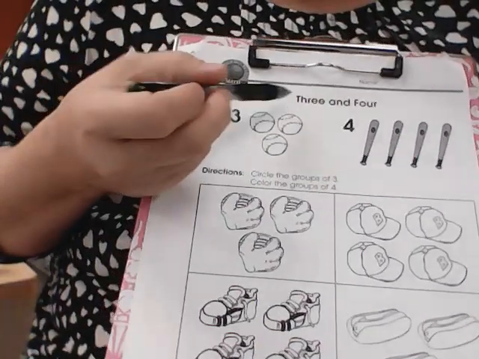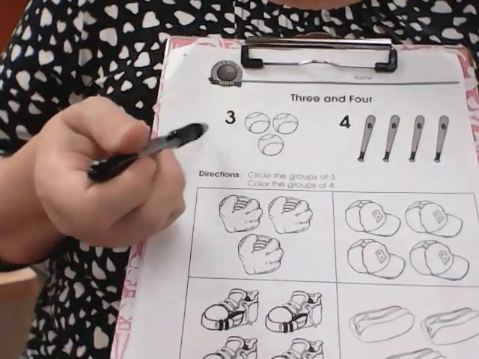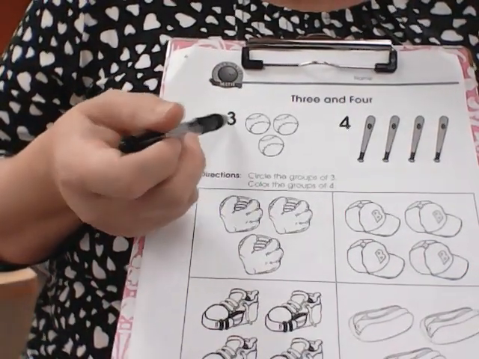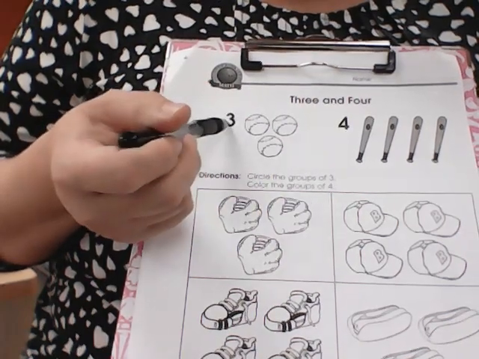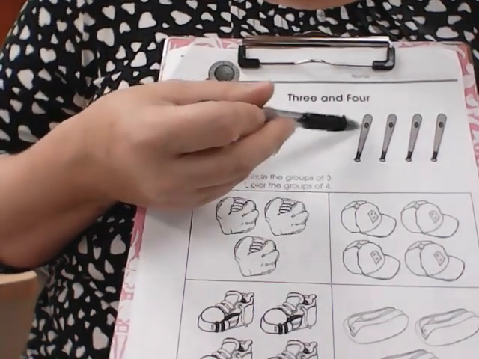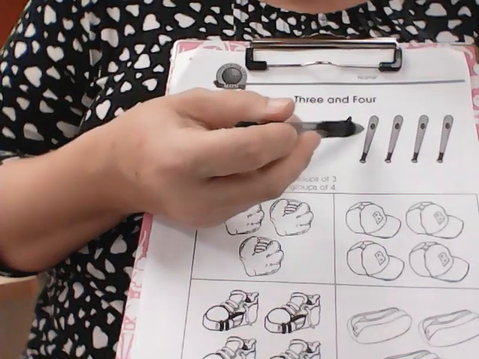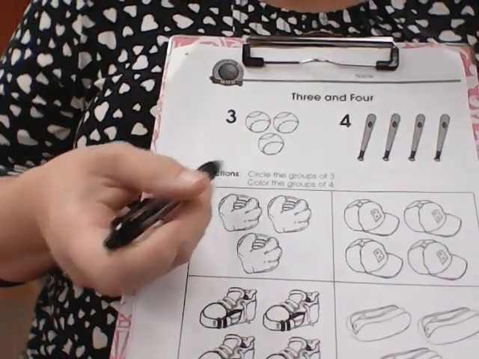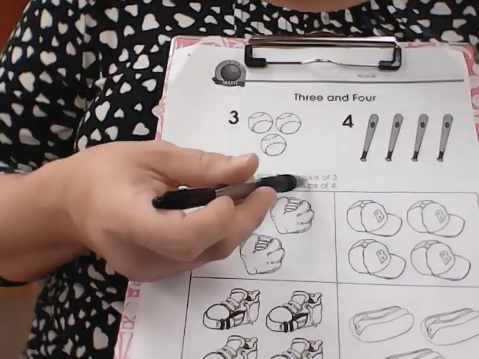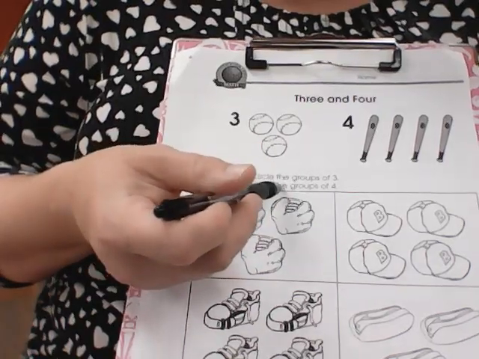The next page is again 3 and 4. So here is 3 in picture form and in writing. 1, 2, 3. There's the number. 1, 2, 3, 4. There's the number. 4 bats, 3 balls. Circle the groups of 3. Color the groups of 4.